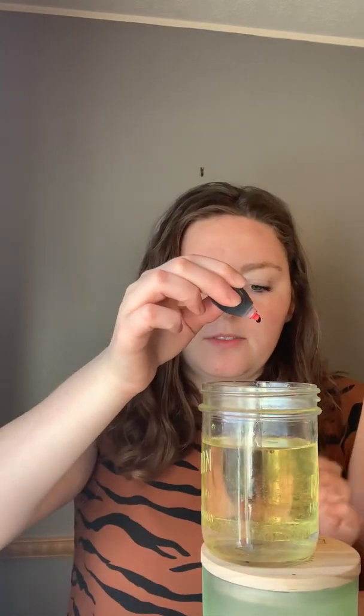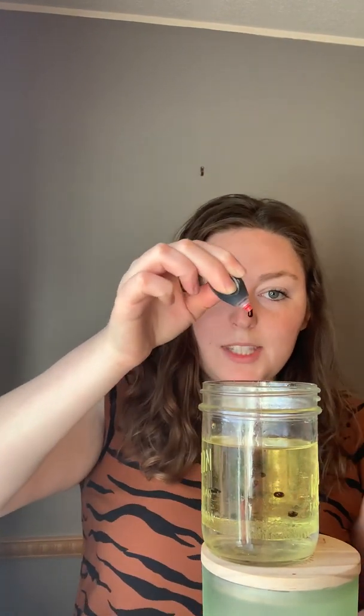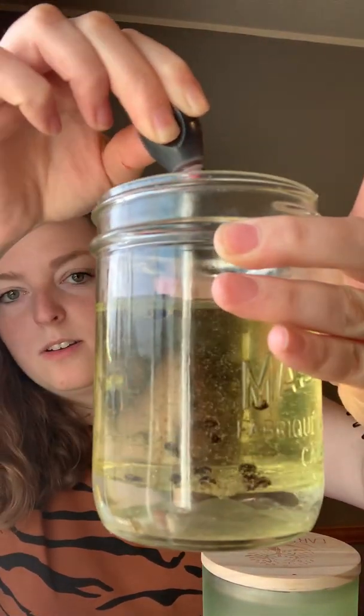I'm just going to add about 15 drops of food coloring. So watch closely. Can you see that? They're sinking, they're dropping through the oil.